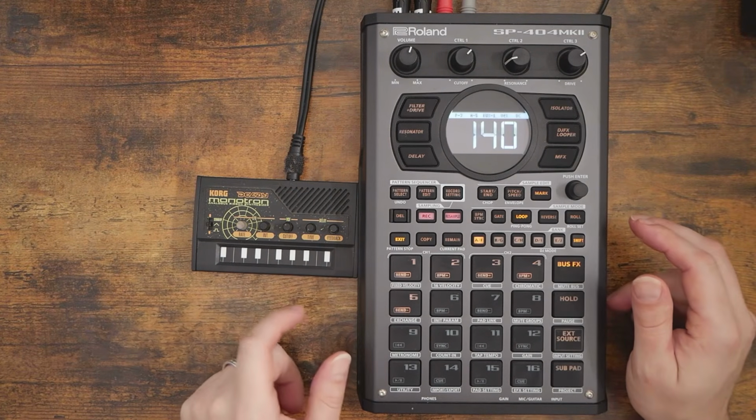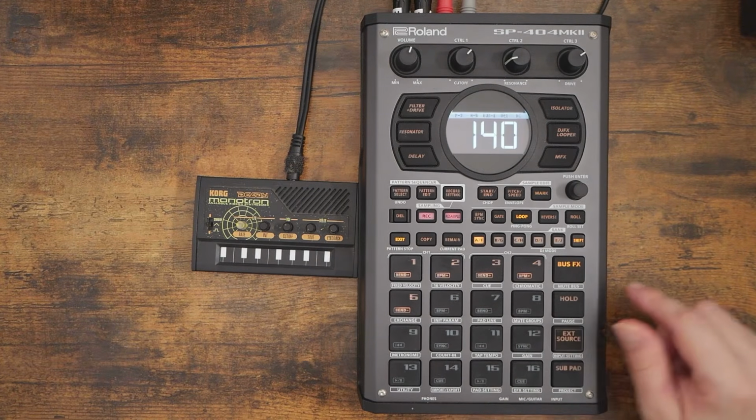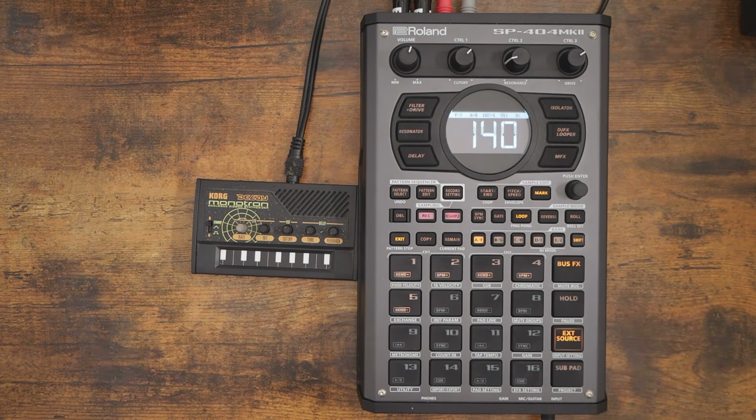Speaking of diving in deeper, though, let's grab the bass guitar, run it into the guitar input, and see what we can do over this little percussive pattern. All right, I've got my bass guitar plugged in.